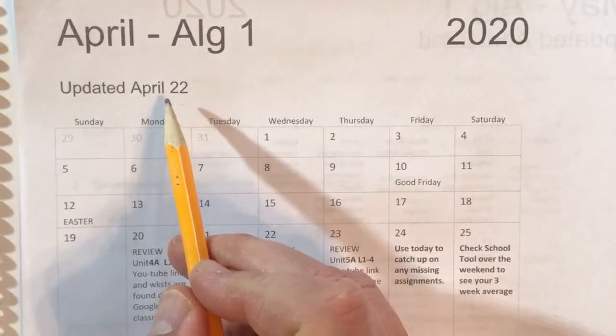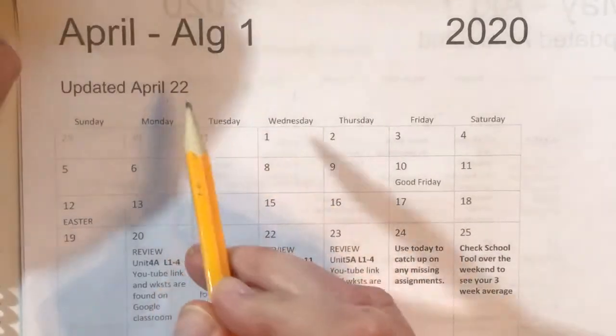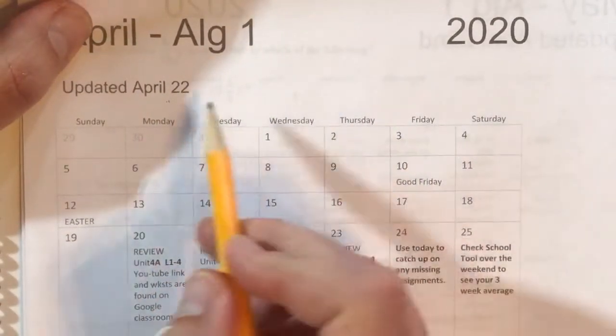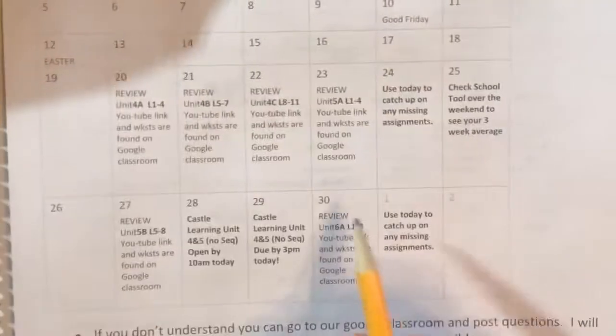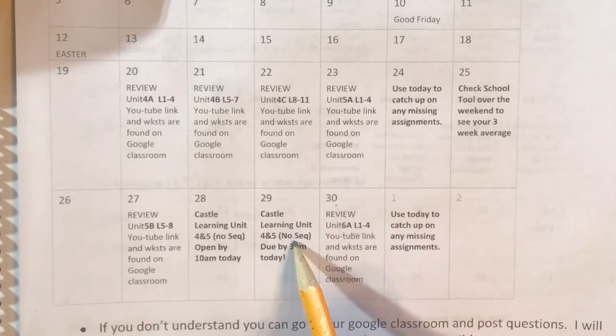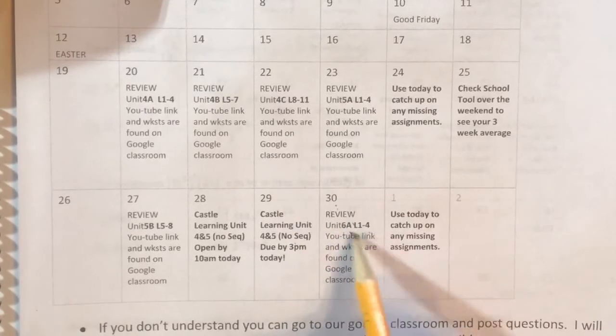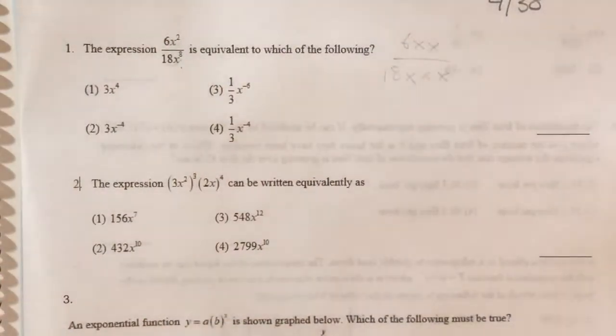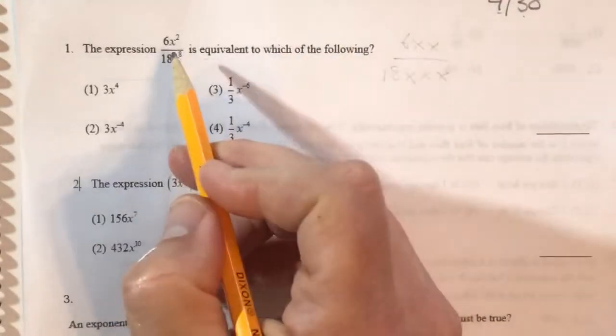It's an updated calendar. You should have gotten this back maybe last week, April 22nd. Today's the 30th, and we're doing Unit 6. So you should be done with your Castle Learning. We're now doing the beginning of Unit 6, lessons 1, 2, 3, 4. So, the 30th. Okay, what do we got here?